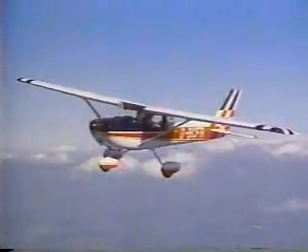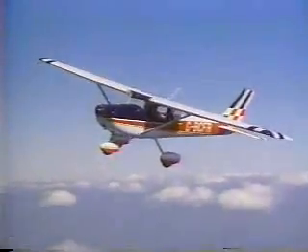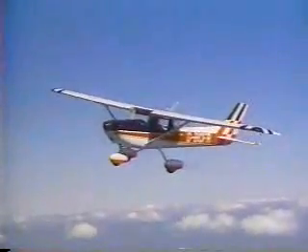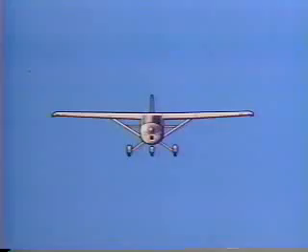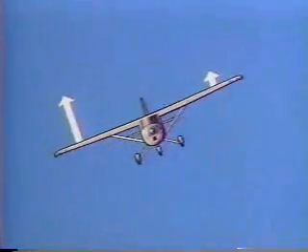Gusts also disturb the aeroplane around its longitudinal axis by varying the angle of attack as between one wing and the other, and causing it to roll. In this case, the stabilizing influence is the change of incidence affecting the two wings. The wing that is dropping experiences an increase in the angle of attack and thus an increase in lift. This will stop the roll, but will not level the wings.